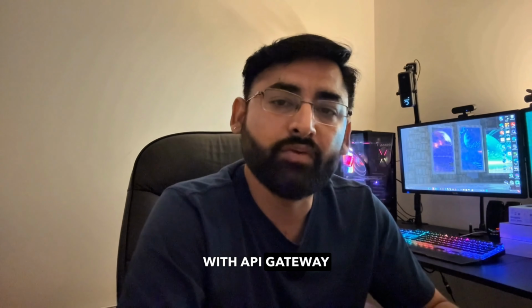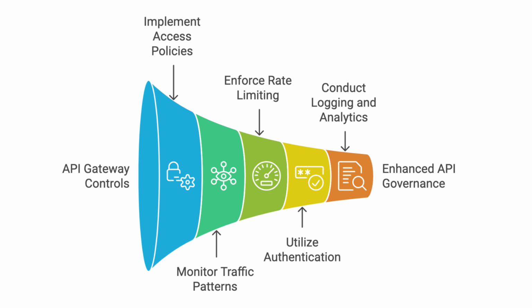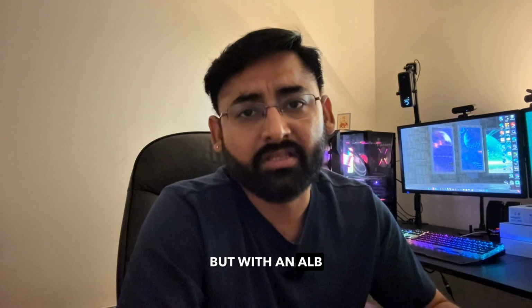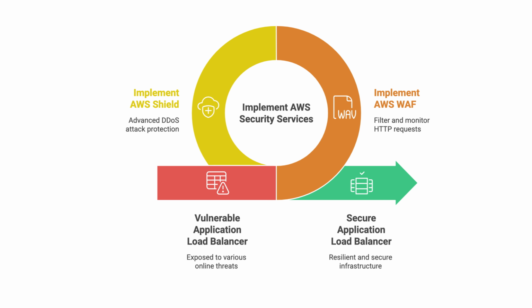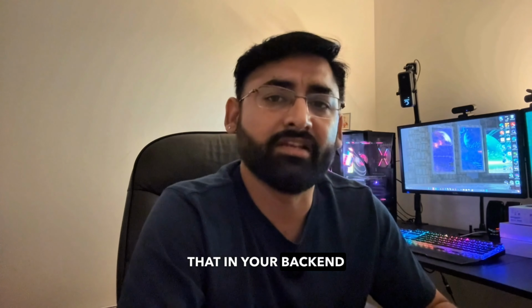Now let's talk about advanced controls. With API Gateway, you get tons of features right out of the box, like usage plans, quotas, rate limiting, request validation, response mapping, and even DDoS protection. But with an ALB, those features aren't built in. You will need something like WAF or Shield for rate limiting and DDoS protection. And for validation, you usually handle that in your backend code.